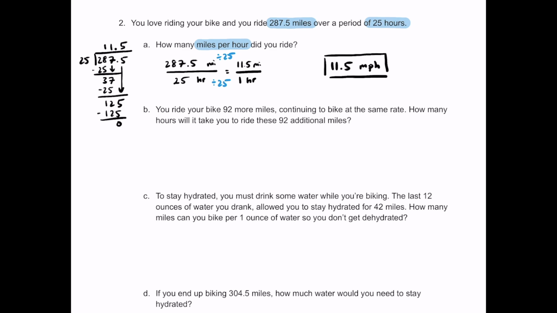All right, let's look at this next one, this next part. It does say that you ride your bike for 92 more miles, continuing to bike at the same rate. Okay, so that means that same rate is this 11.5 miles per hour. The question says, how many hours will it take you to ride these 92 additional miles? Okay, not too bad. So we know the unit rate is 11.5 miles for 1 hour, right? That's the unit rate. And they're saying, what if you bike for 92 miles? Well, 92 miles, we can put that up here. So the question is, how long will it take us to ride that 92 miles? That's the question we're asking here, okay?